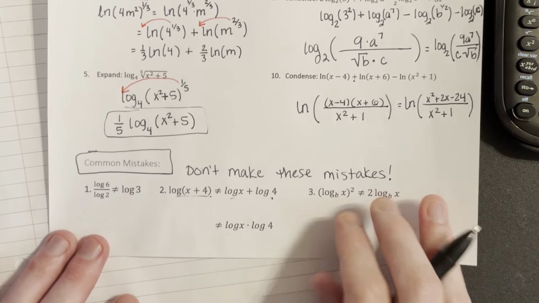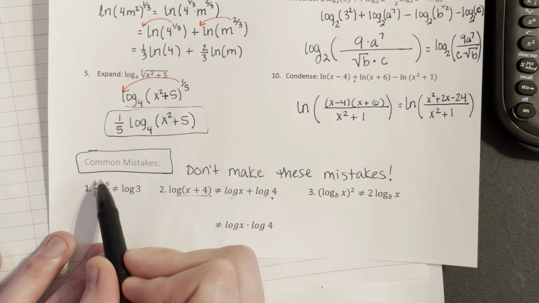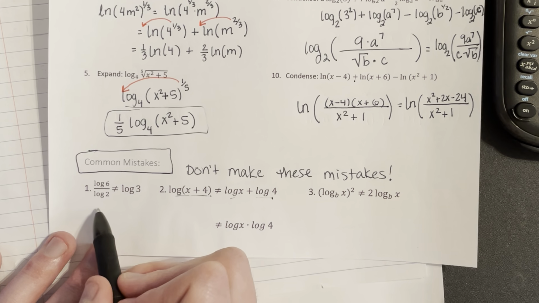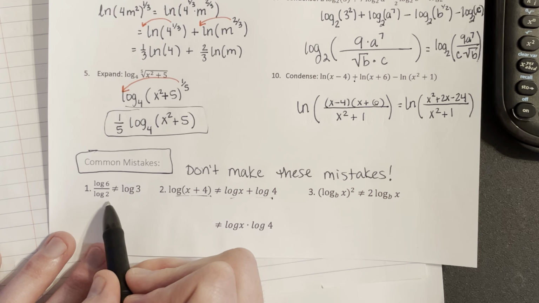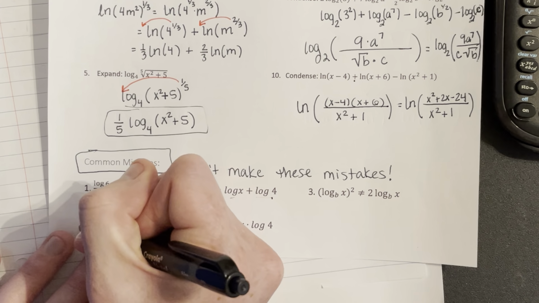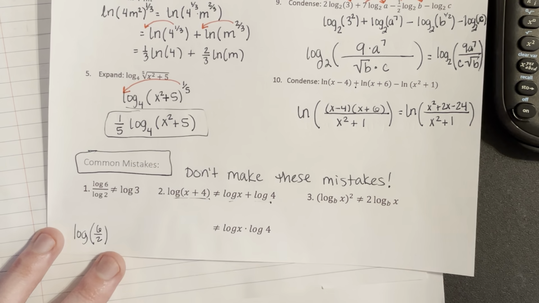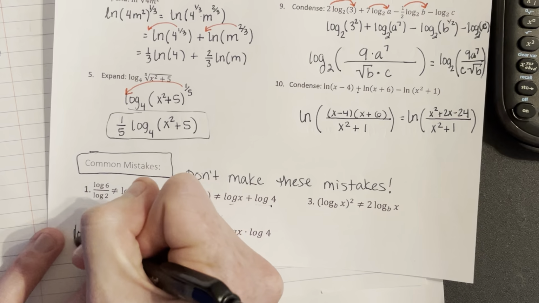All right, the last part was that common mistake, so just to clarify, you cannot divide inside of logs like this. So if it's log of 6 divided by log of 2, it's not log of 3. It would have to say the log of 6 divided by 2 for us to be able to condense. It doesn't.